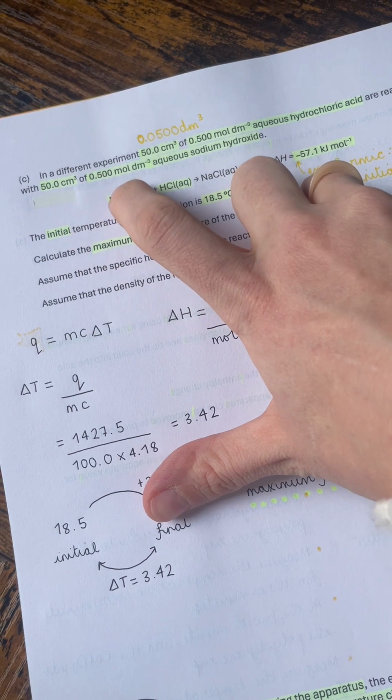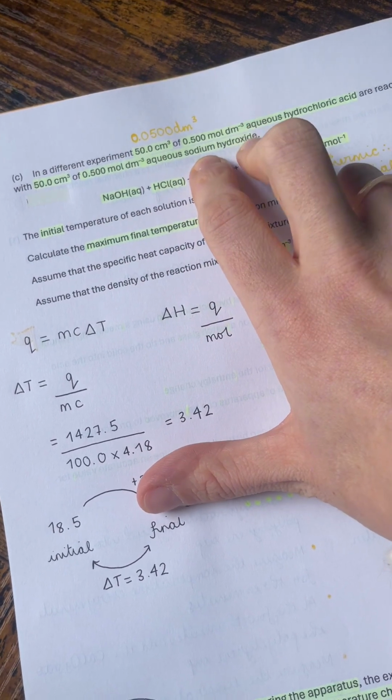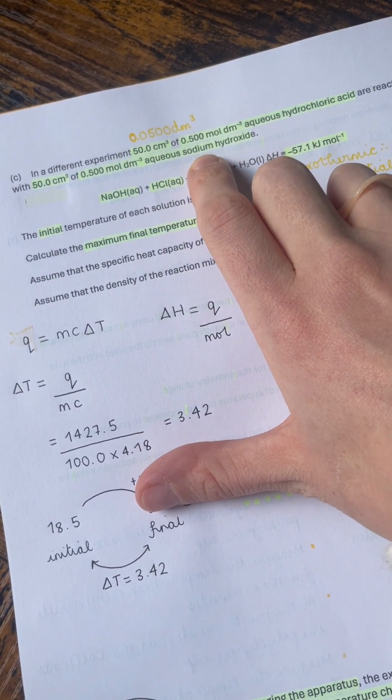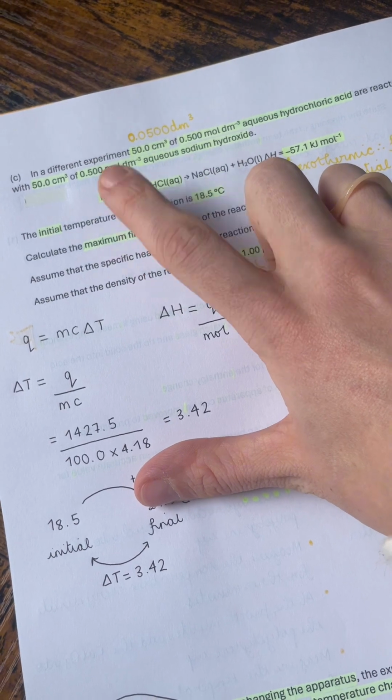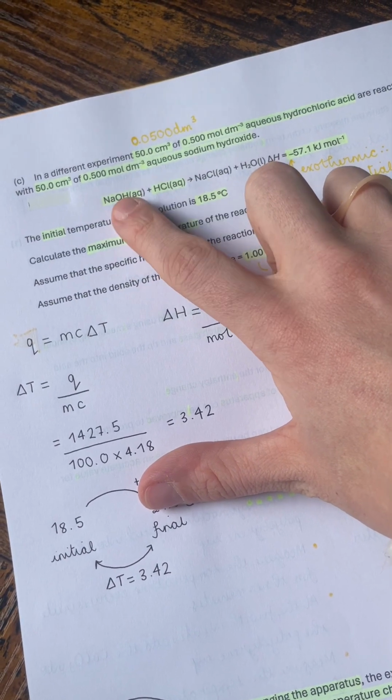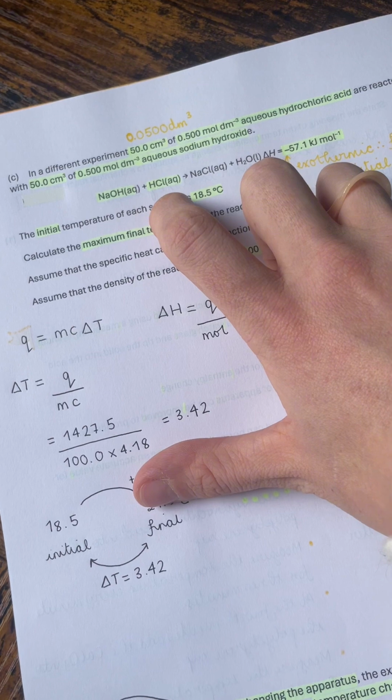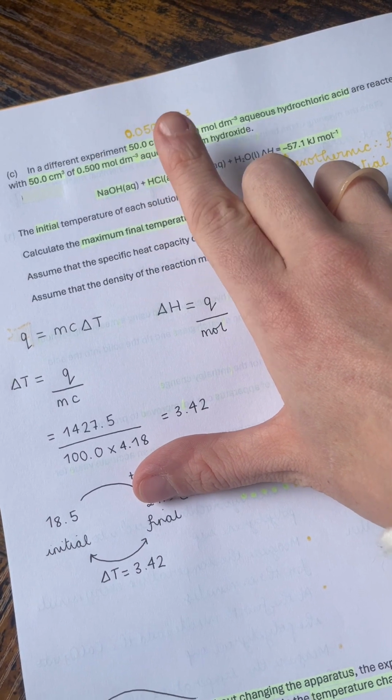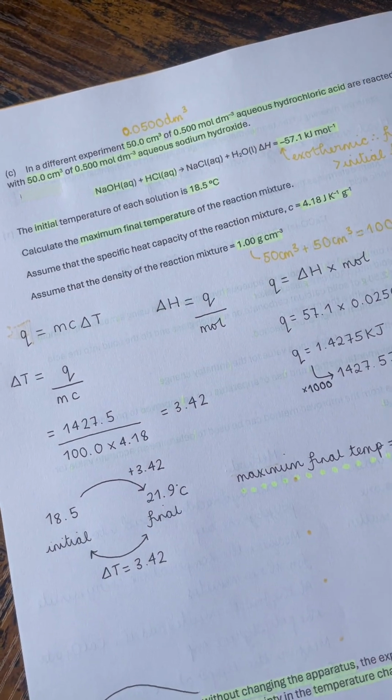Because we've got the same volume and the same concentration for both the sodium hydroxide and the hydrochloric acid, we're going to get the same moles for each. The ratio is 1:1, so neither of them is in excess, neither of them is limiting, so we can just use the moles of either of them in our calculation.